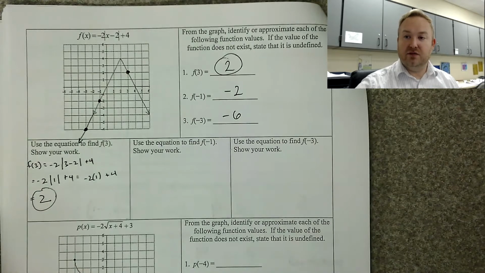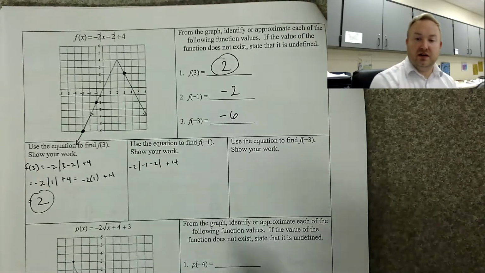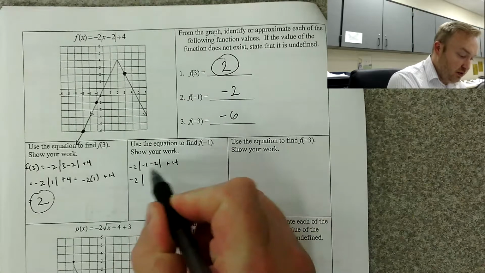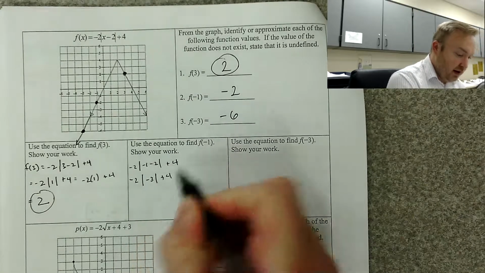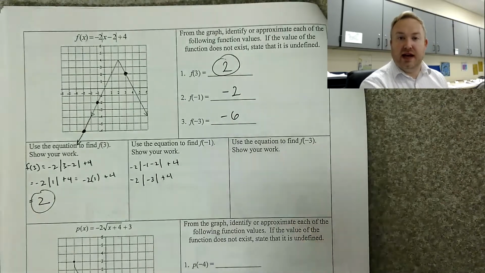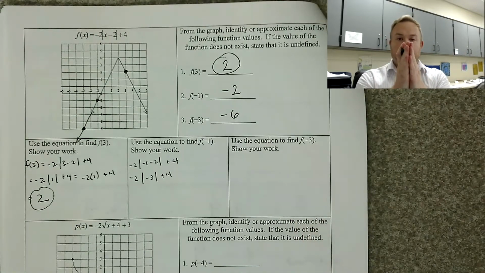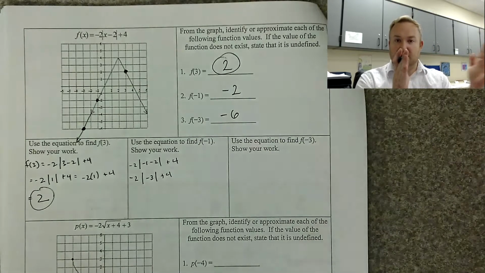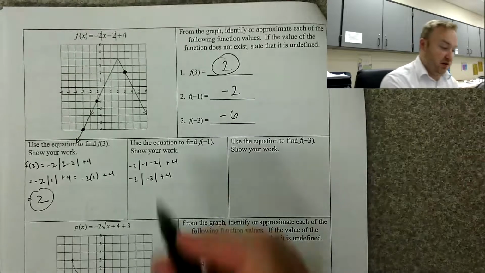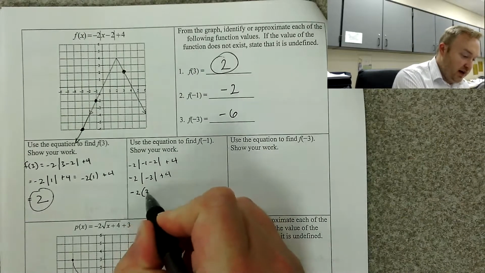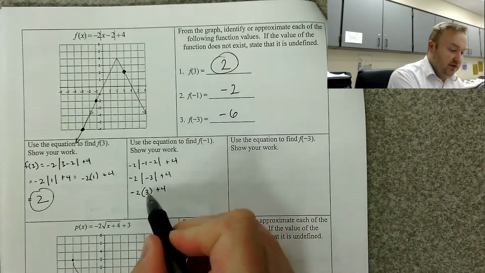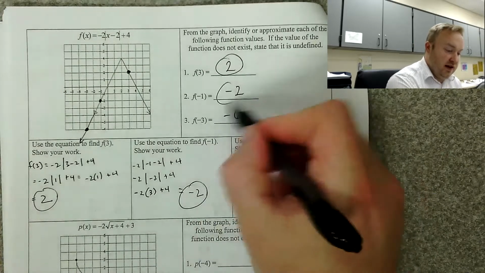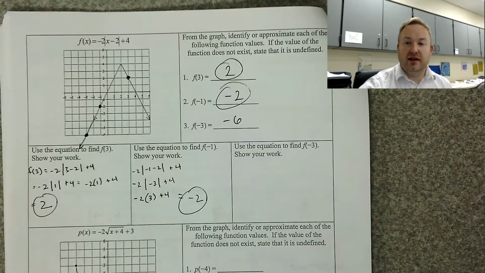Okay, I'm going to do that for f of -1 as well. So here's after I've plugged the -1 into the equation. Inside that absolute value there, I have a -3. Then we have to remember what the absolute value of -3 is. So if we look at a number line, if here's 0, if I go to the left 3, that's where I find -3. Well, what's its distance from 0? Well, it's 3 away from 0. So the absolute value of -3 is just 3. -2 times 3 is -6. -6 plus 4 is -2. Looky there, same function value analytically and graphically.